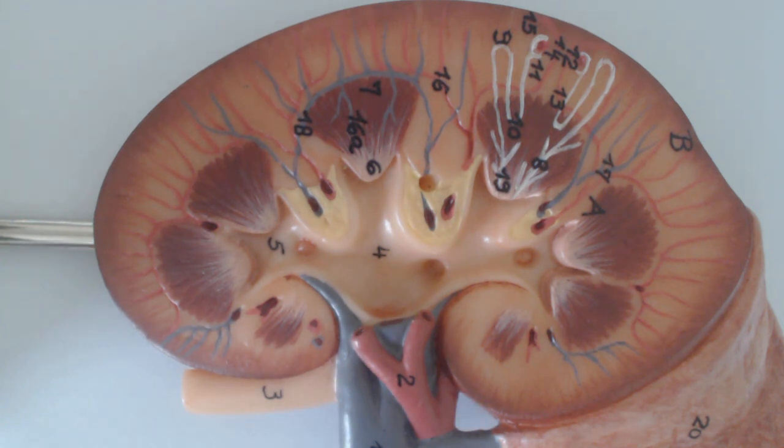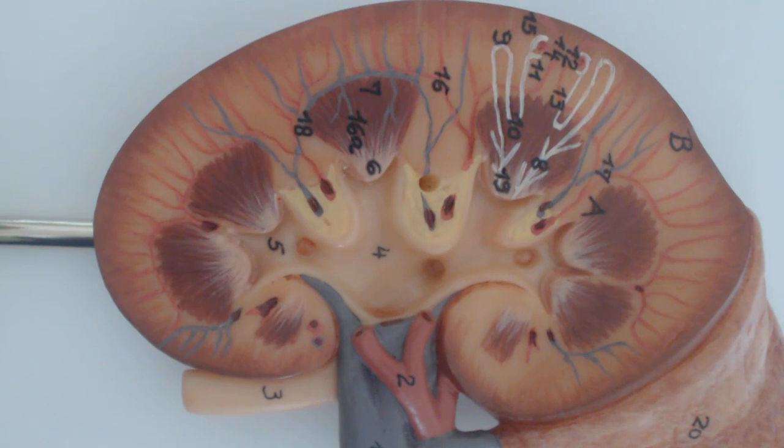Okay, that's it for the anatomy of the small kidney model. Next, we'll move on to the anatomy of the large kidney model.